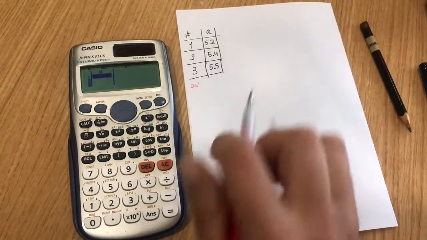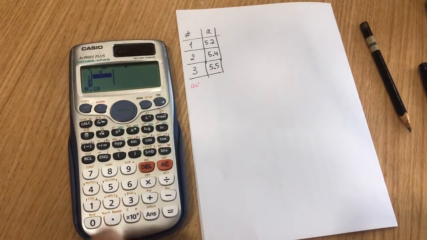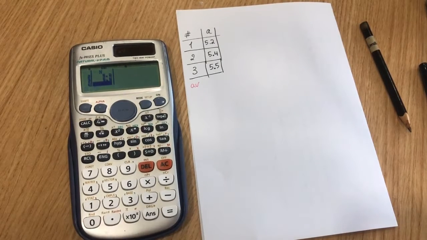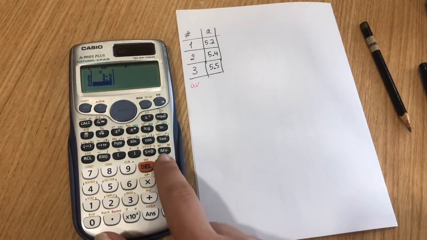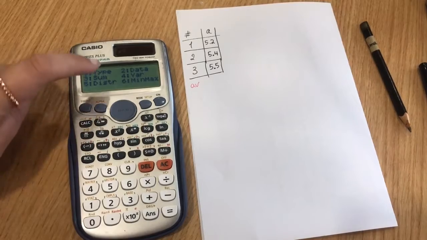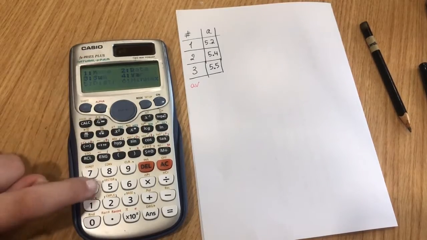I have 3 values, so you put 5.2. To enter your first value, you have to click on equal. Then you put 5.4 equal, 5.5 equal. Now don't be afraid, click on AC, shift 1, and then you have to find your variables.